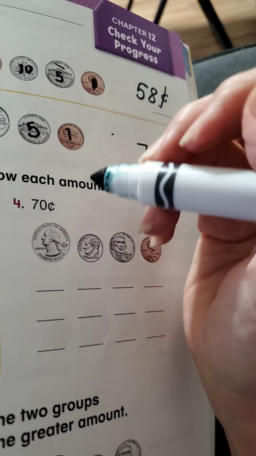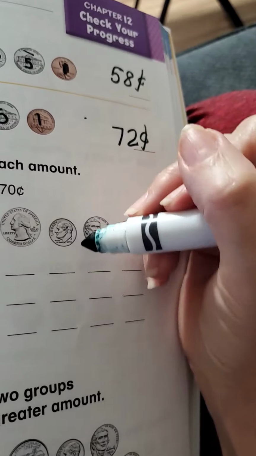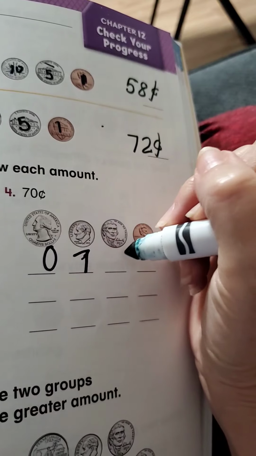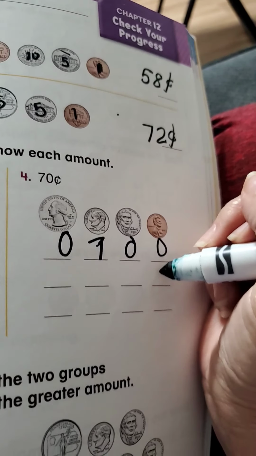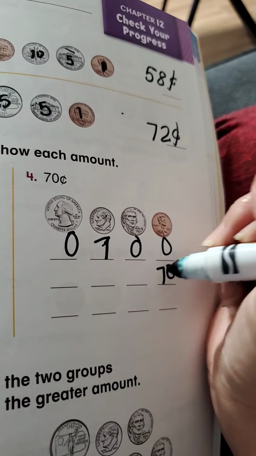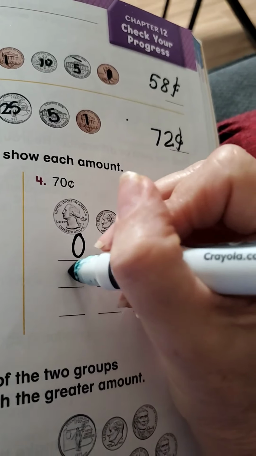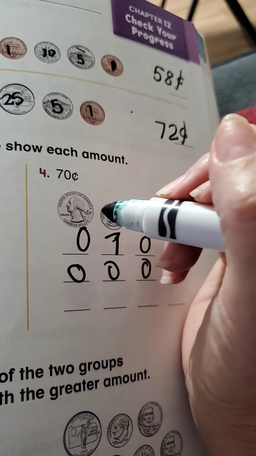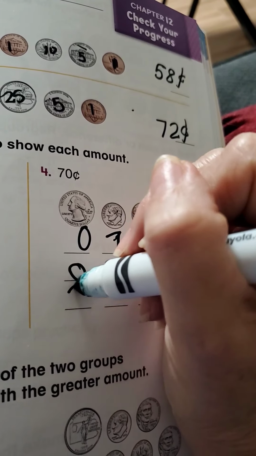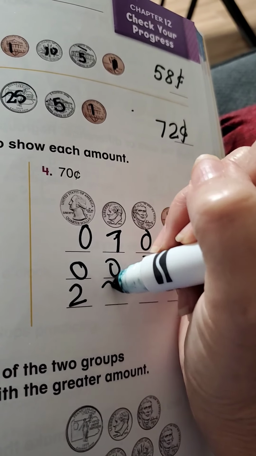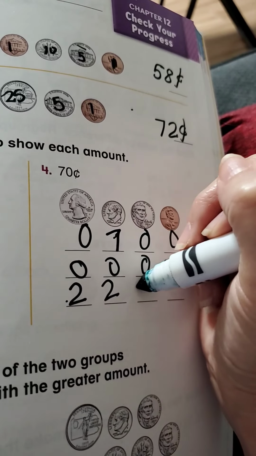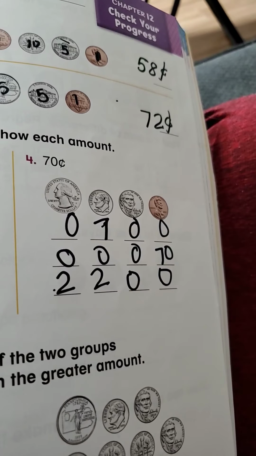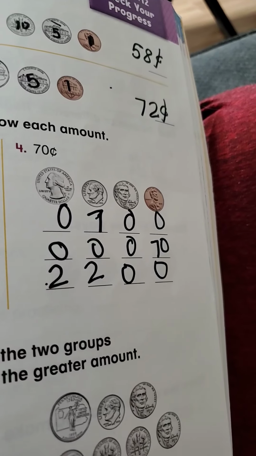Okay, let's make 70. Again, easiest way is to make 7 dimes. And then we don't need any quarters, we don't need any nickels, we don't need any pennies. We can do 70 pennies and 0, 0, 0, because once you have 70, you have 70. Or you can do 2 quarters, which is 50, and 2 dimes, which is 50, 60, 70. And that's the end of that, right? So those are the 3 ways you can make 70 cents.